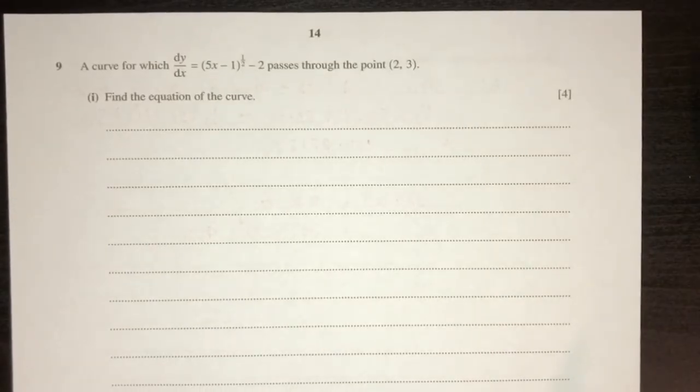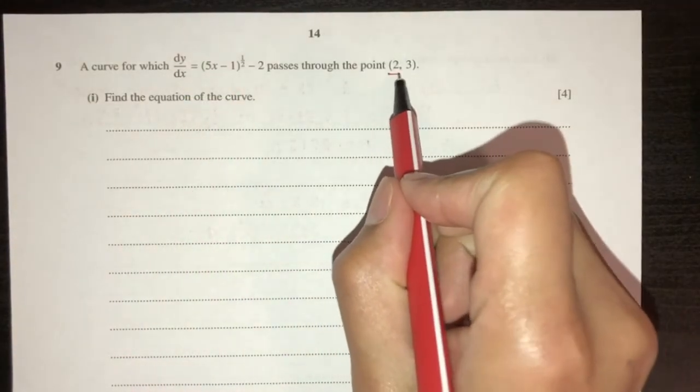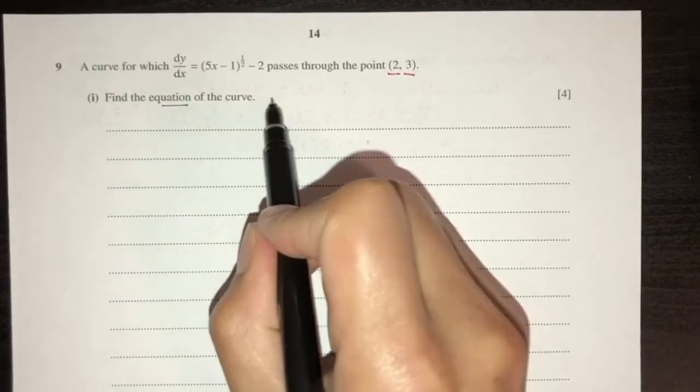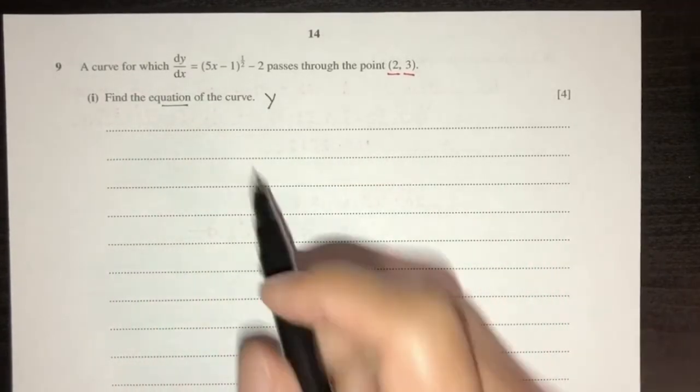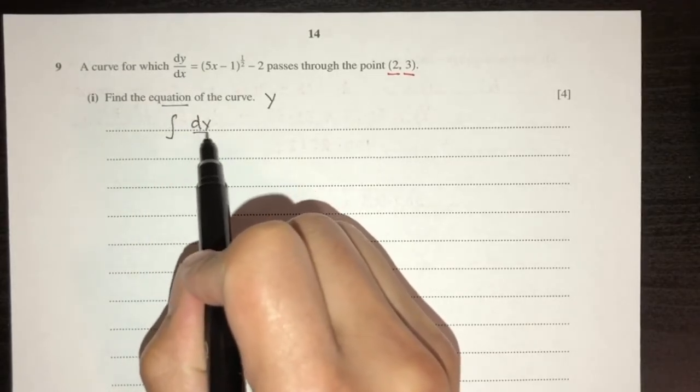Now let's move on to question number 9. We have a curve for which dy by dx equals this, and it passes through this point. Now we have to find the equation of the curve, which means we have to find y. So to find y from dy by dx, we have to integrate dy by dx.